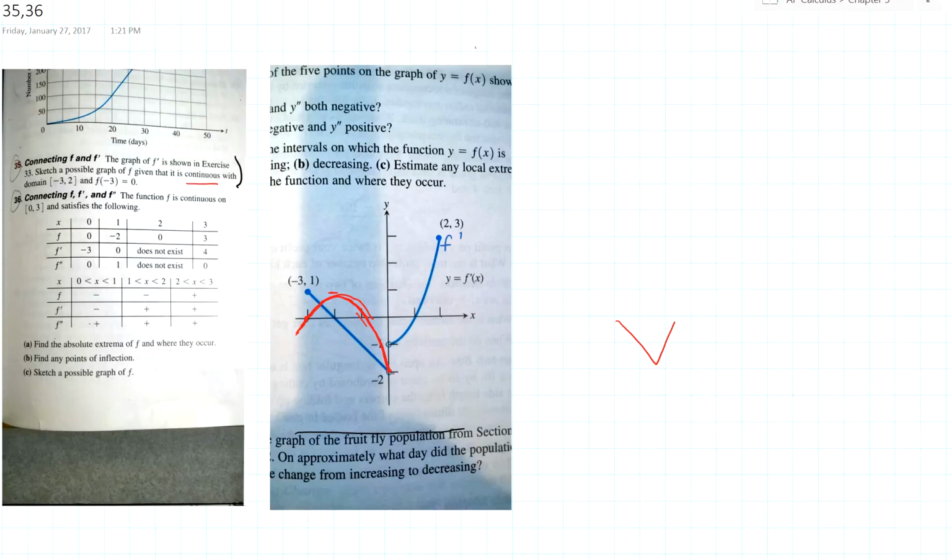So what's happening to my slope immediately to the right of this point here? Well, to the left of 0, it's a steep negative. To the right of 0, it's a negative, but it's not quite as steep. Right? It's not as big a negative number, so my graph is not going to be as steep. So it's going to come off a little bit less steep.